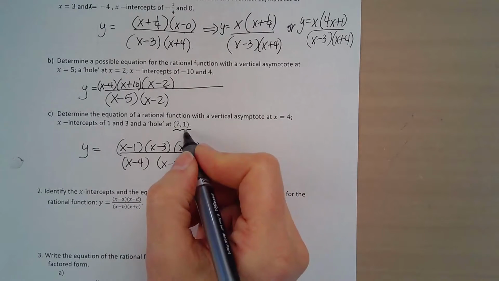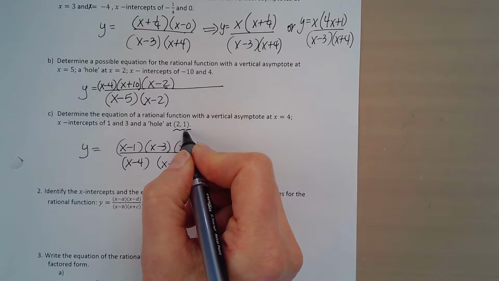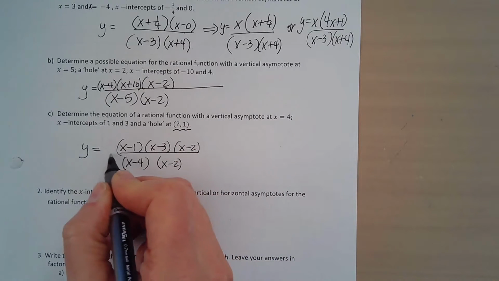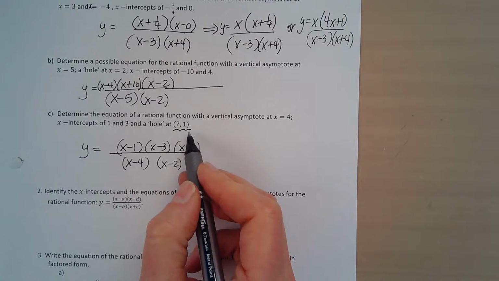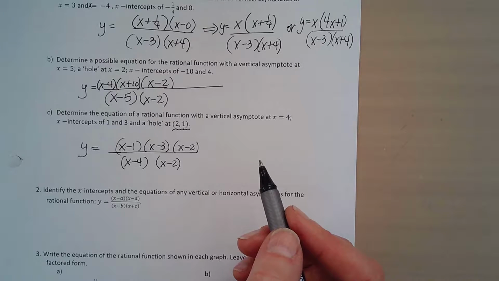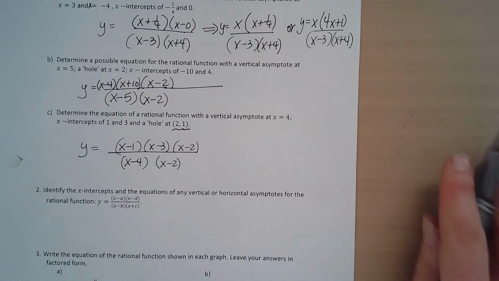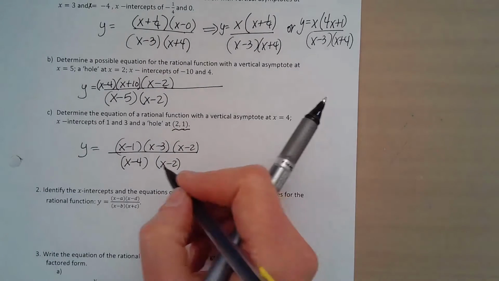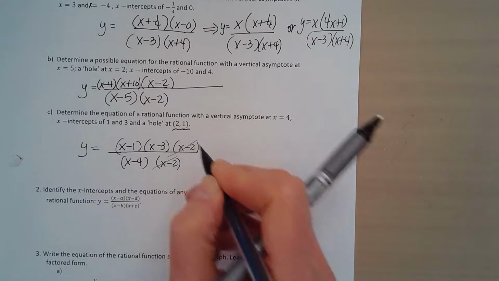What do I do with this 1? It goes down. Can I do anything with that 1? Because you have to cancel. If I do this, let's just do a check. So these guys will cancel, right?